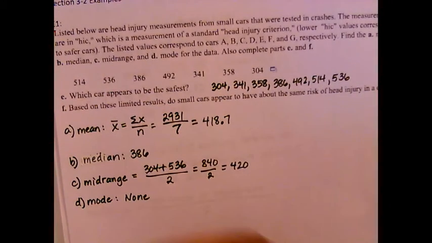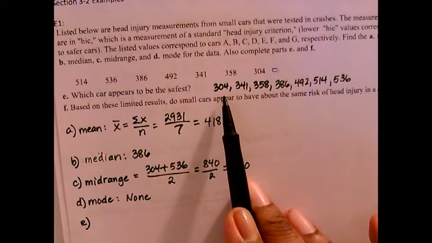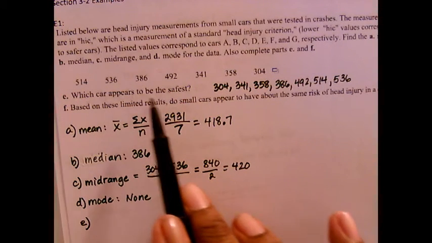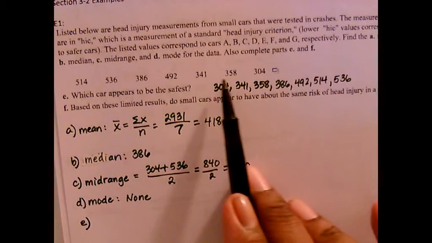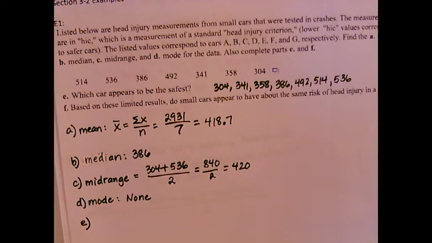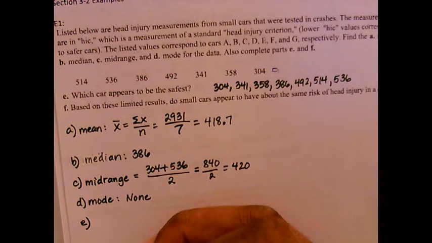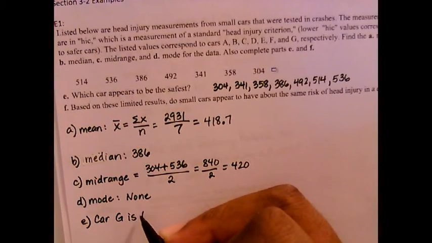Okay. Now part E, which car appears to be the safest? Now, according to the directions, it says here that if you have a lower HIC value, that corresponds to the safer cars. The lowest HIC value that I see here is 304. Now, going back to this original data set that's in this particular order, we see that 304 corresponds to car G. So car G has the lowest HIC value. So we can say that car G is the safest.